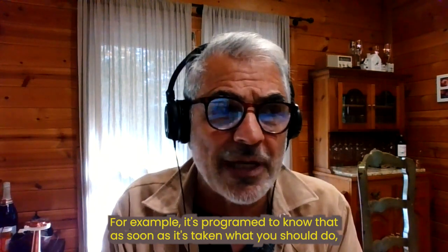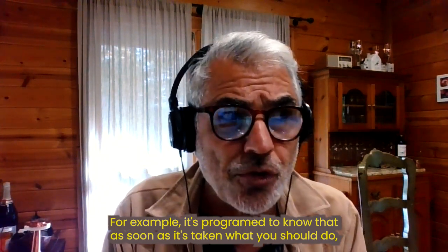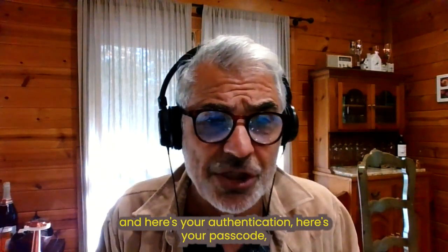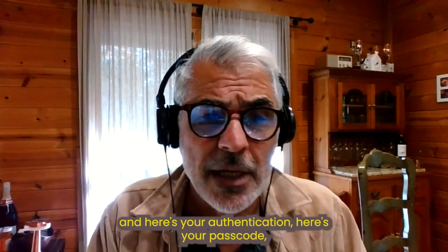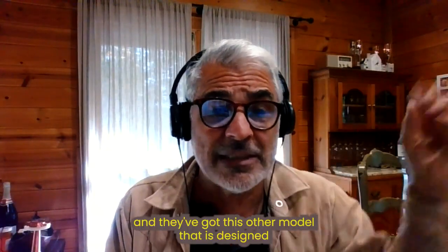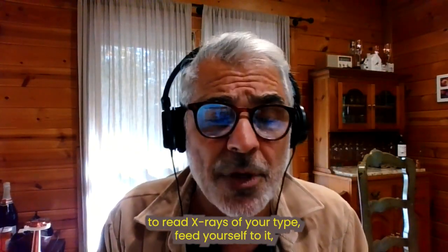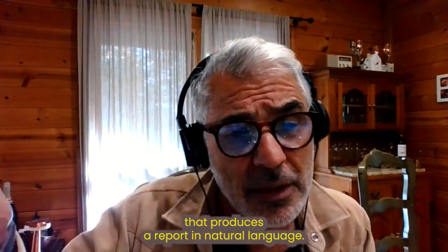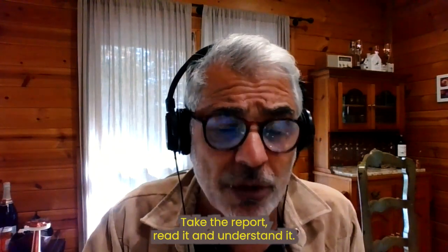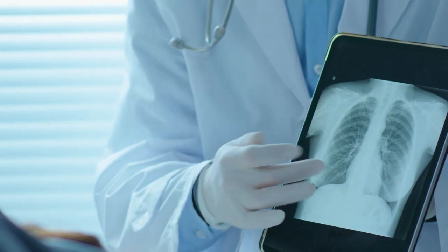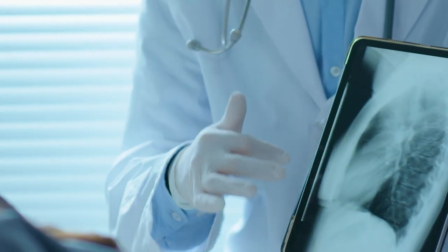For example, it's programmed to know that as soon as it's taken, you should go to this address over the internet, and here's your authentication, here's your passcode, and you go over the internet to Mayo Clinic's database, and they've got this other model that is designed to read x-rays of your type. Feed yourself to it, and it produces a report in natural language. Take the report, read it, and understand it, and if you've got any major issues, immediately report to Dr. Smith or whoever your primary doctor is.